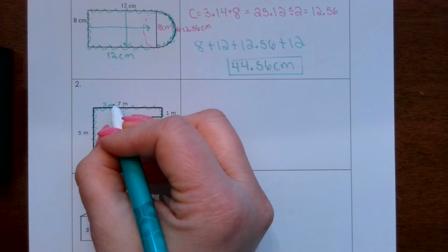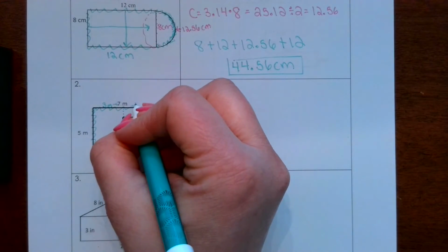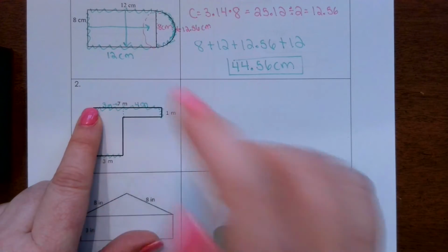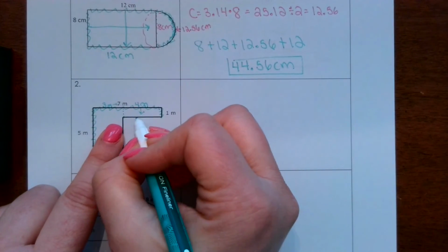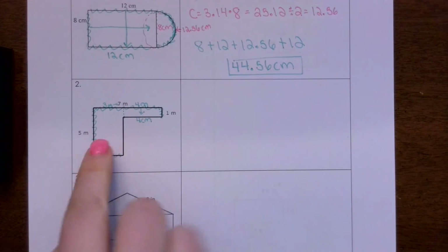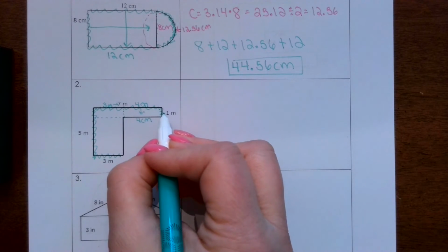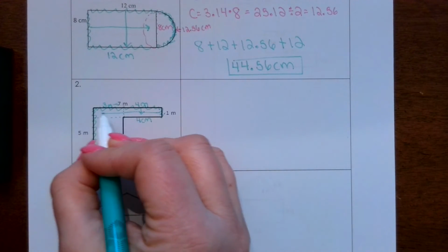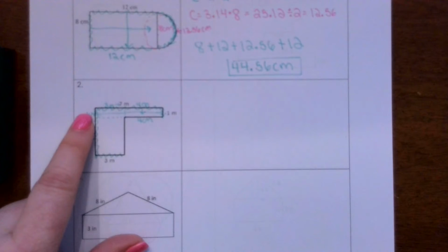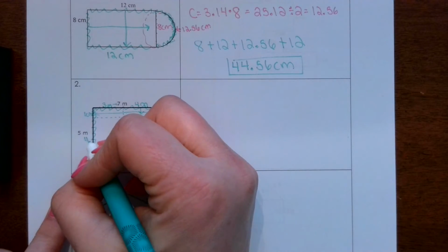Well, the total is 7 meters. So 7 minus 3 is 4 meters. So I know this part is 3, this part is 4, the total is 7. So I can now label that as 4 meters. To find this missing part, I need to draw my rectangle the other way. So here, if this part is 1 meter, then all the way down here has got to be 1 meter. And I know that 1 meter is a part of this 5. So 5 minus 1 is going to be 4 meters.